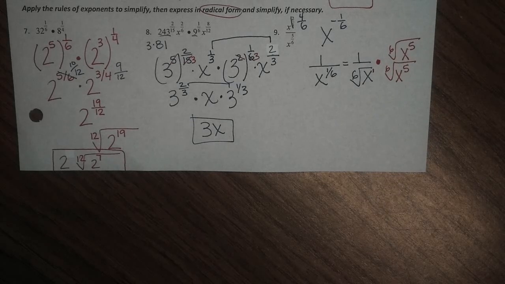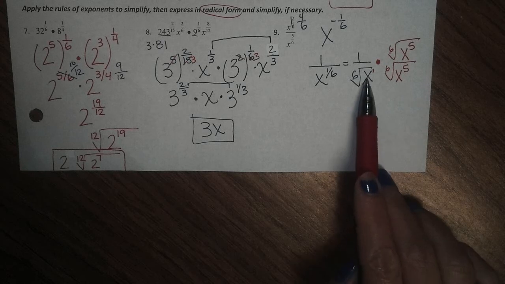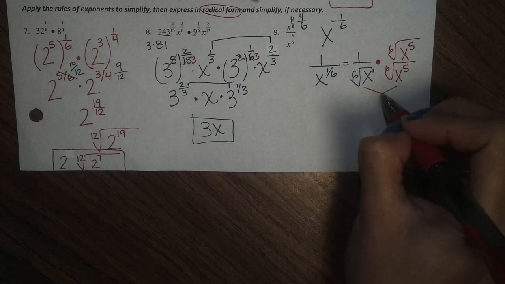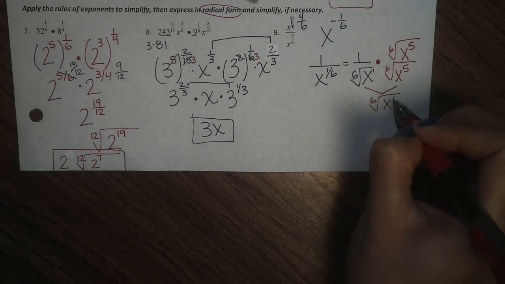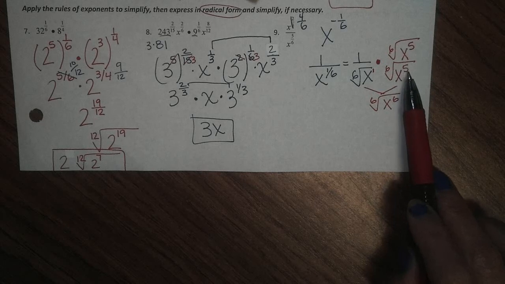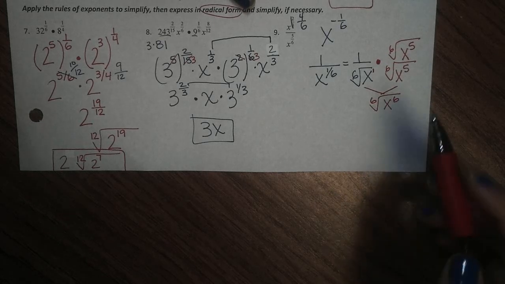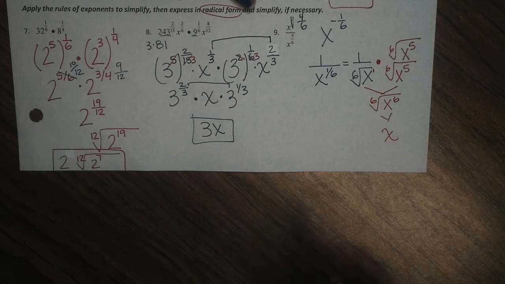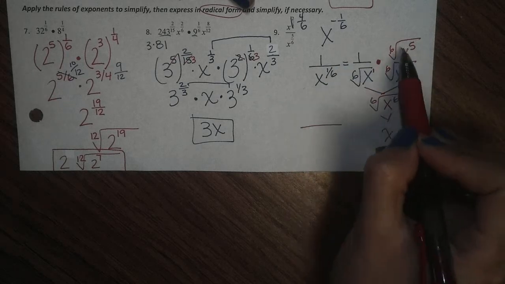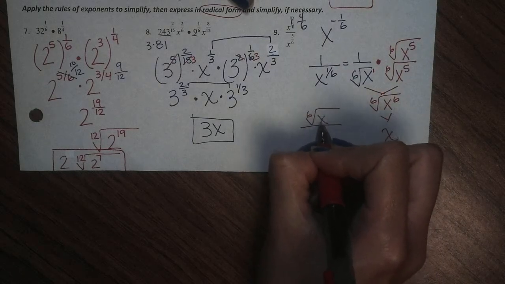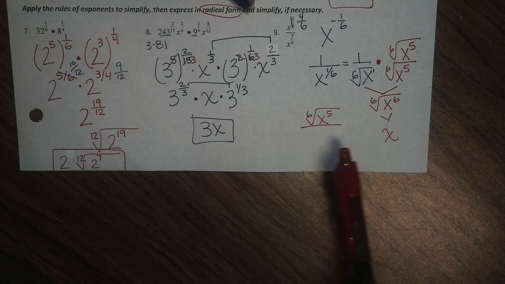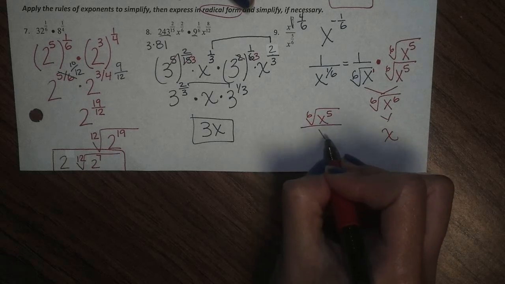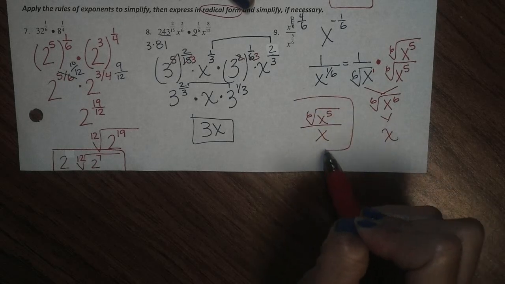The reason why you want to multiply by the 6th root of x to the 5th is because when you multiply that times x to the 1st, that's going to become the 6th root of x to the 6th, because remember, you're adding the exponents 5 plus 1. And therefore, that would just become regular x. So then the final answer, on the numerator, you just have 1 times the 6th root of x to the 5th. And on the denominator, when you multiply that and simplify it, you end up with regular x. And you are done with the problem.